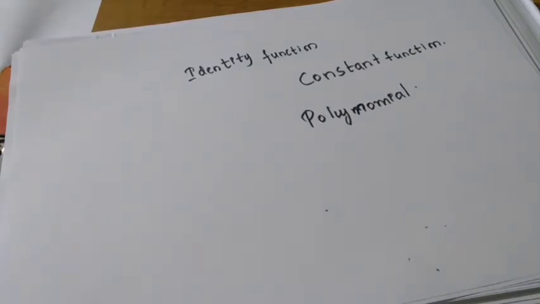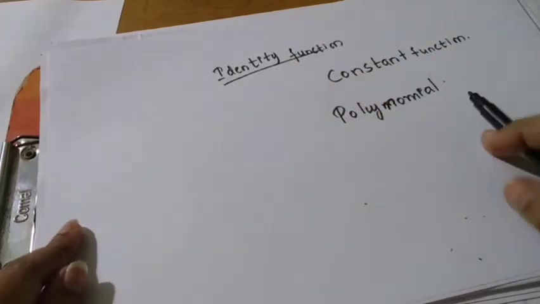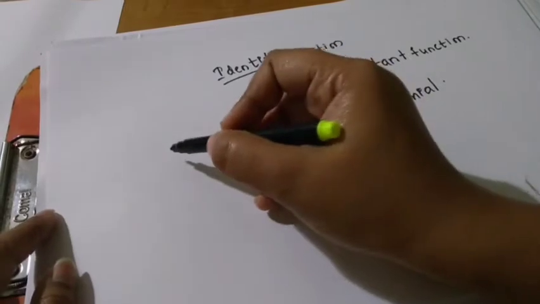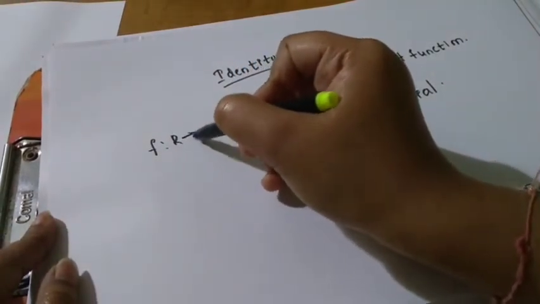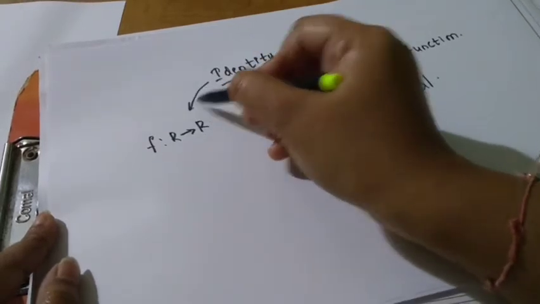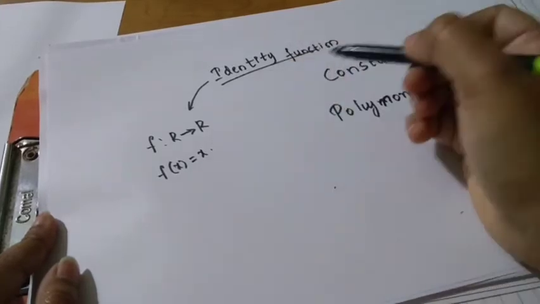So what is identity function? First I'm moving on to identity function. What we have studied is that we define f as from R to R given by f of x is equal to x.